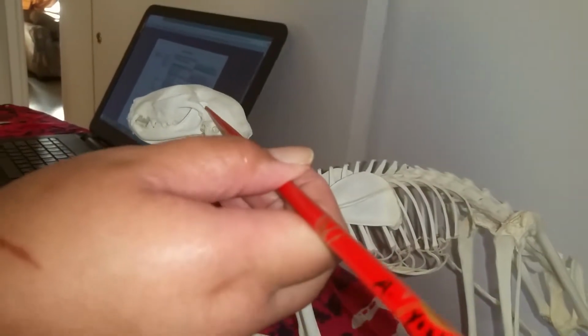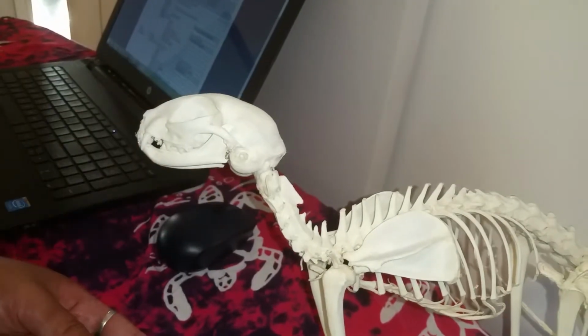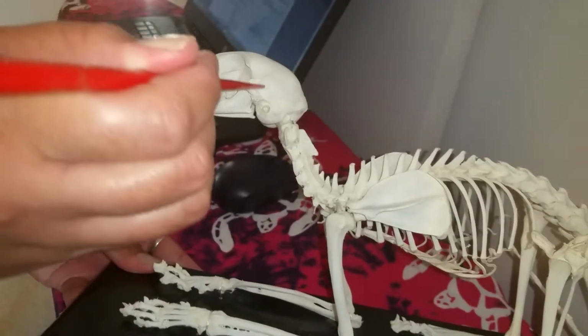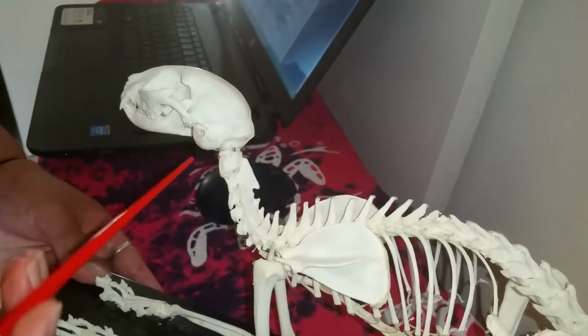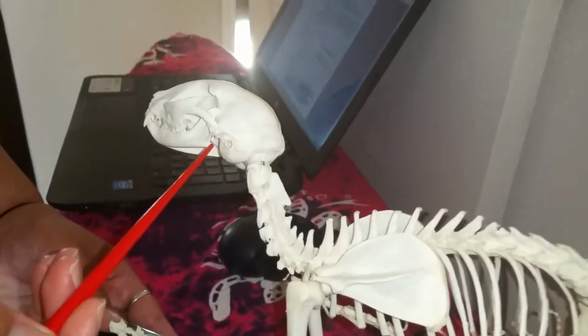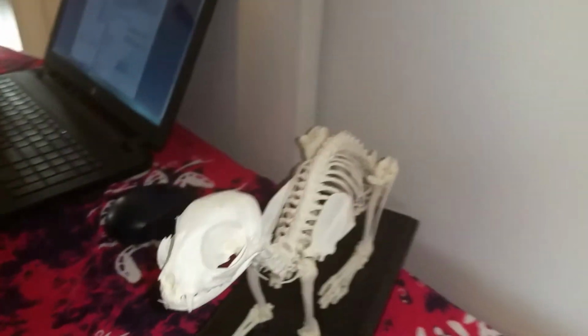It's right in here, right below the coronoid. So that's the coronoid, the articular process, and then the angular process is this one here. Okay, a symphysis of the mandible is this right here.